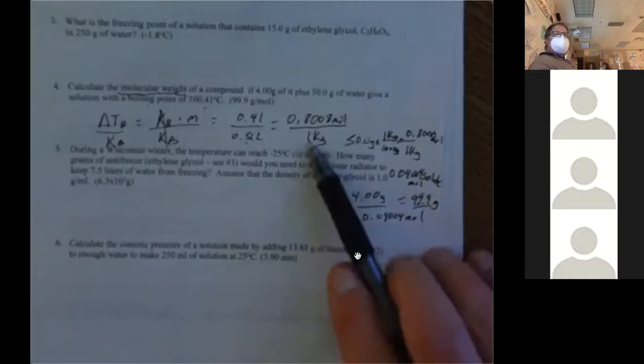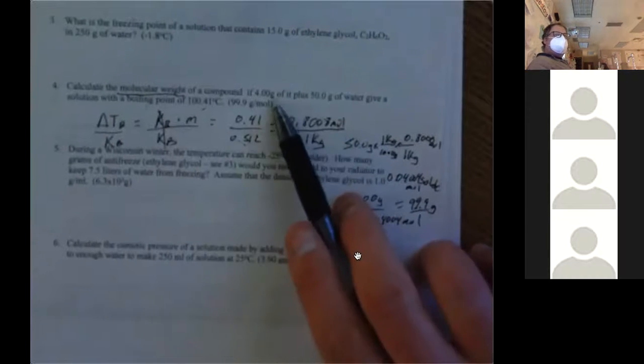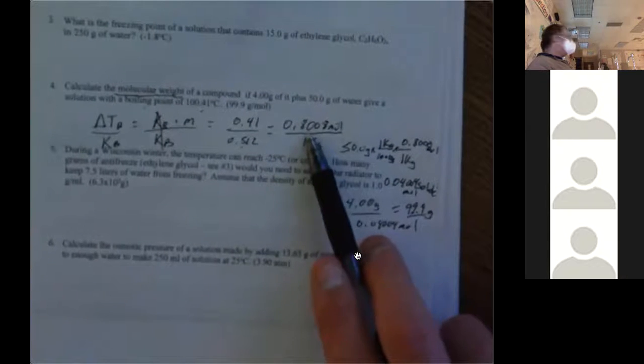The molar mass is the mass divided by the number of moles, right? So from getting the molality, I could get the number of moles of this compound. I had 50 grams of water, and the molality that 50 grams of water had to be with this, right?